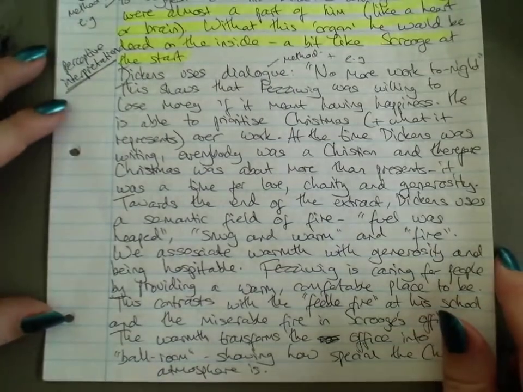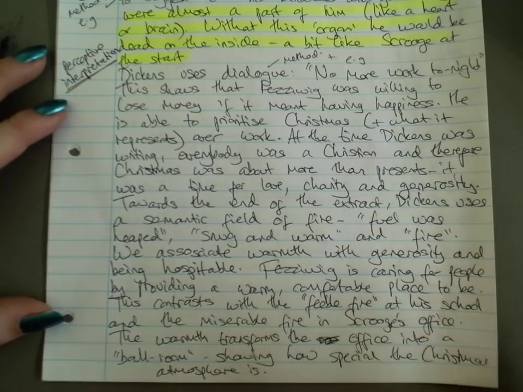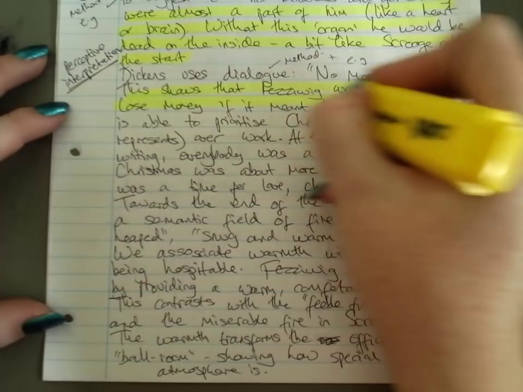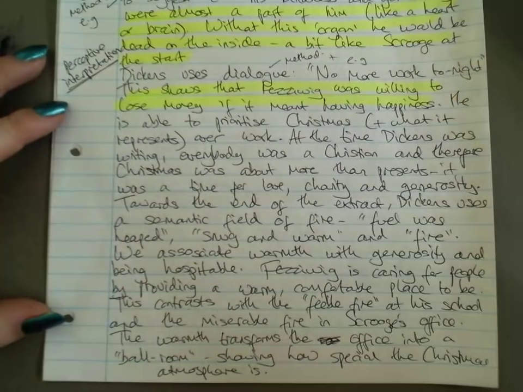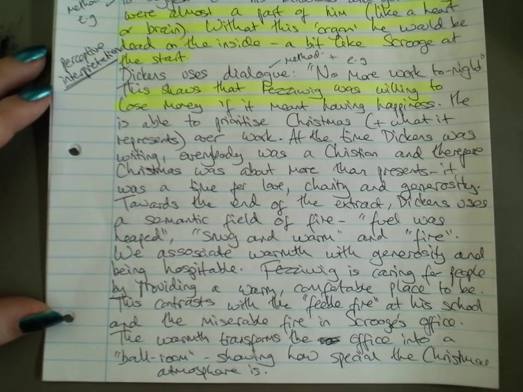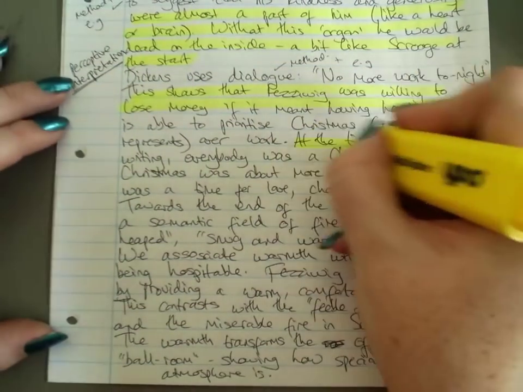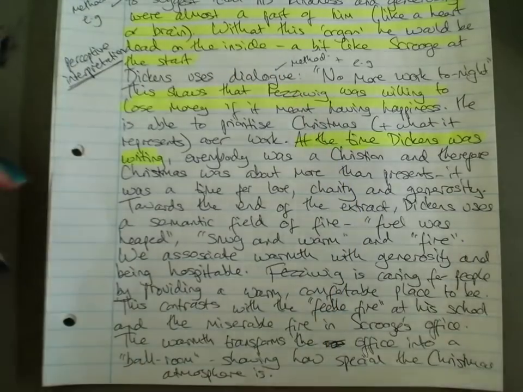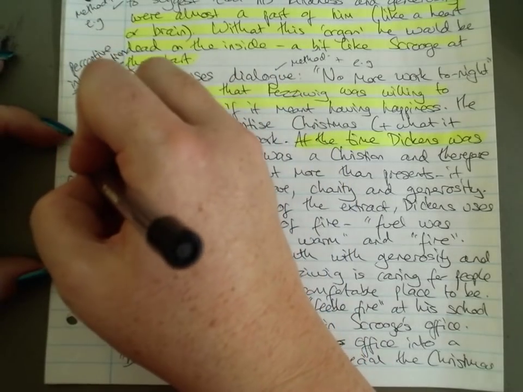"No more work tonight." This shows that Fezziwig was willing to lose money if it meant having happiness. Again, this is a nice, sort of sophisticated point to make. He's able to prioritise Christmas and what it represents over work. At the time Dickens was writing, it's a good way into writing about context, that little sentence starter.